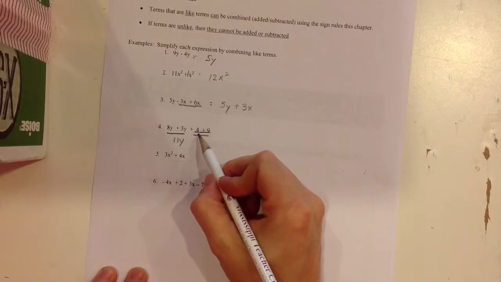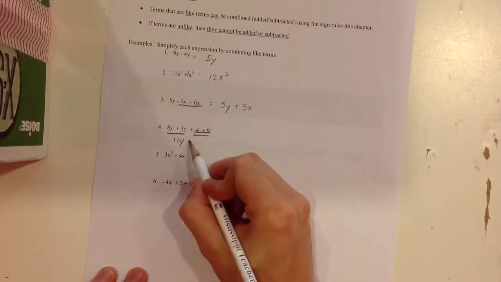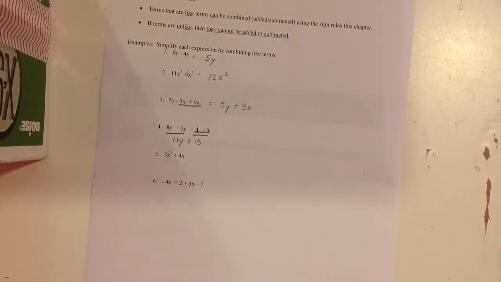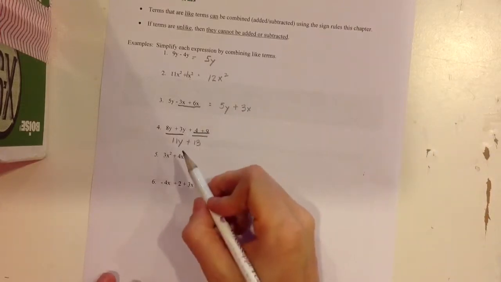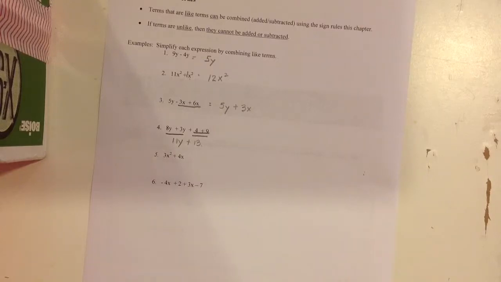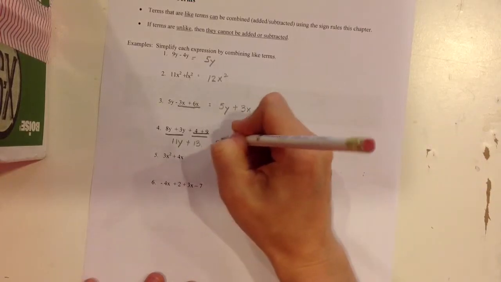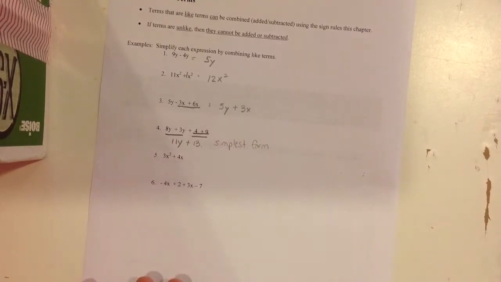Now for the numbers, I have a positive 4 and a positive 9, so I'm going to add and keep the sign as well. Let's see what we have left. We have a y and a number. Since I can't go any further because they're not like terms, this is in simplest form. So that means that when you're typing your answer in Course Compass, you would type the entire thing, 11y plus 13. That would be the entire answer.